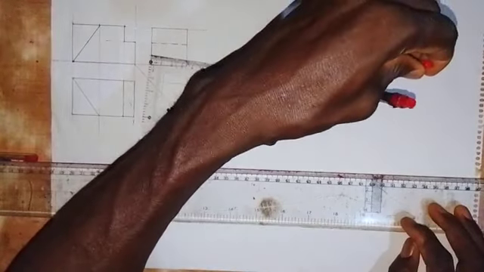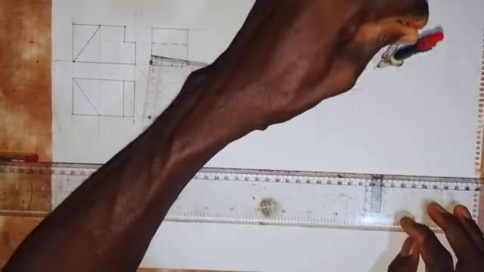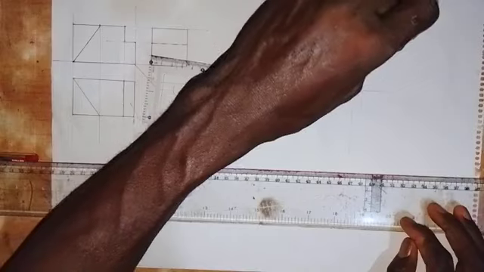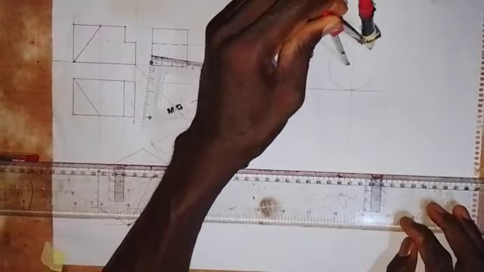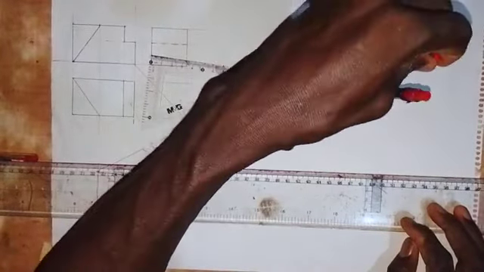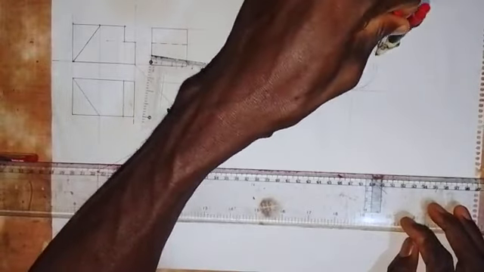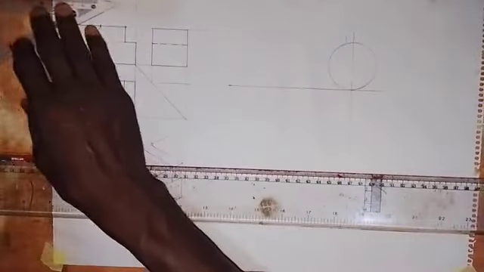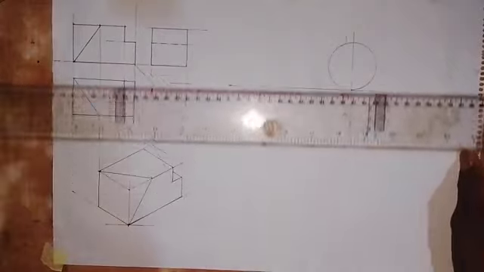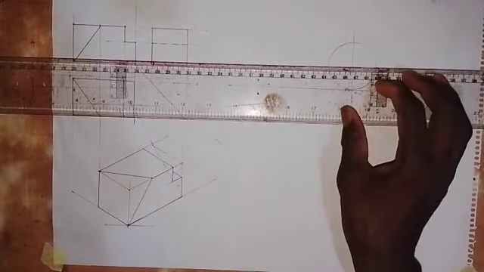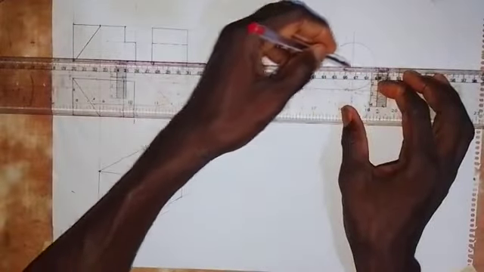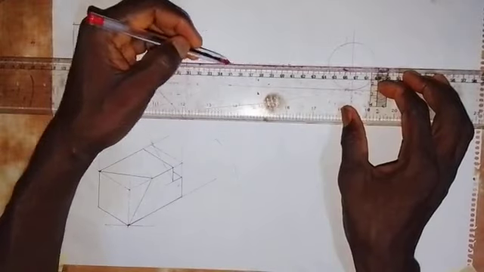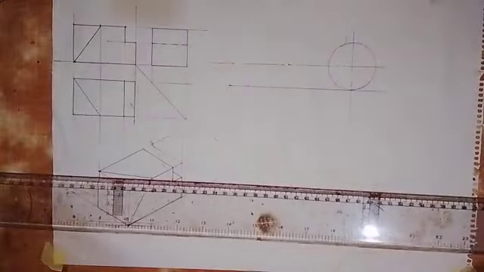Then I'm going to draw a circle like this, for the circular end of the object. Then I'm going to draw a horizontal center line through this. I should have started with the center line. If you go this way, there's no problem. All right, so we have this now.